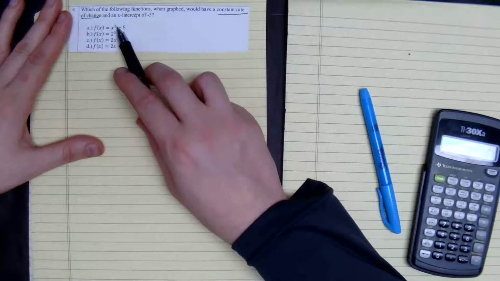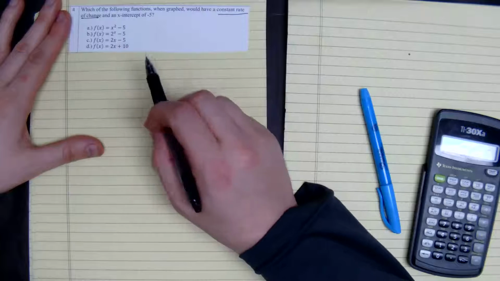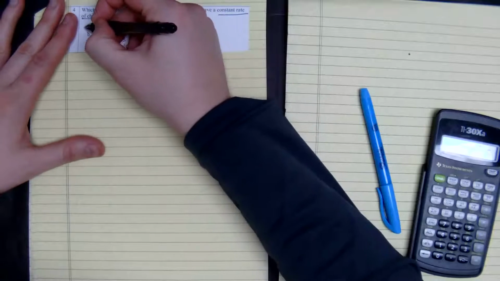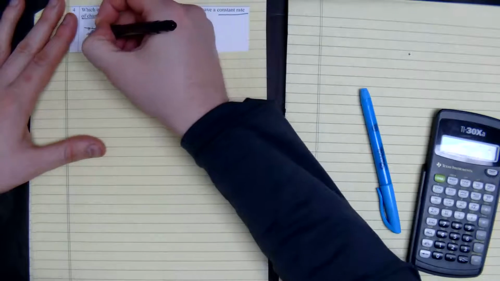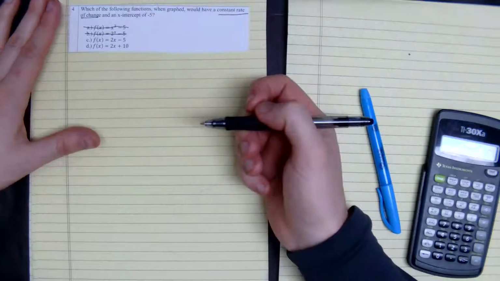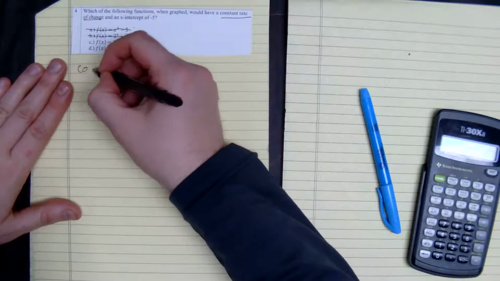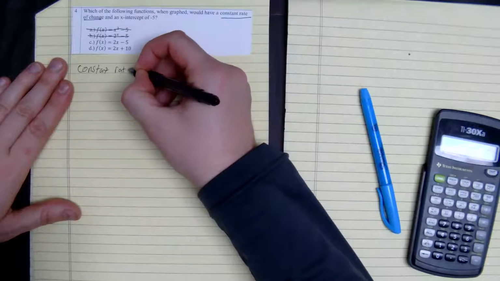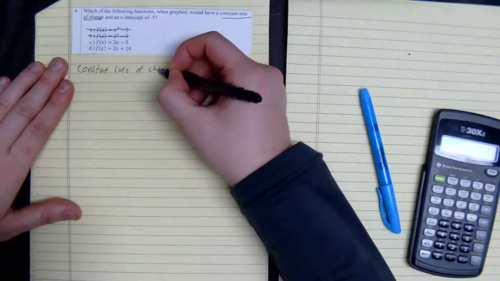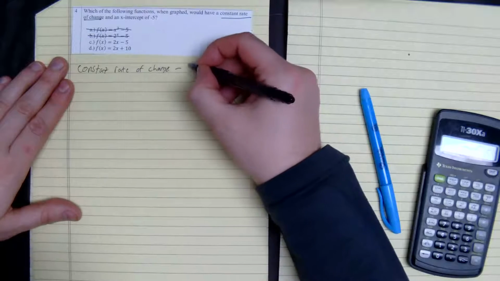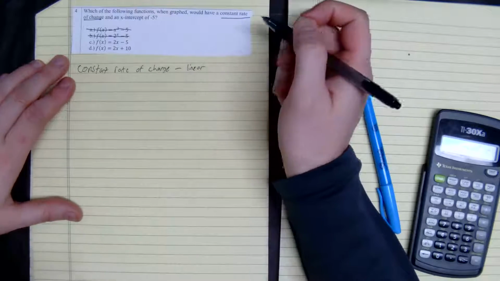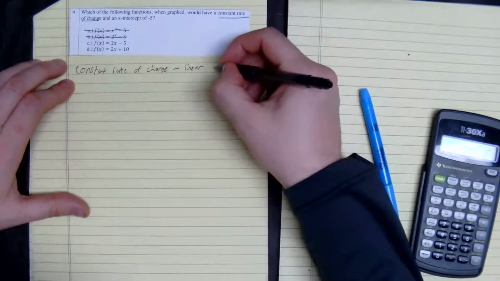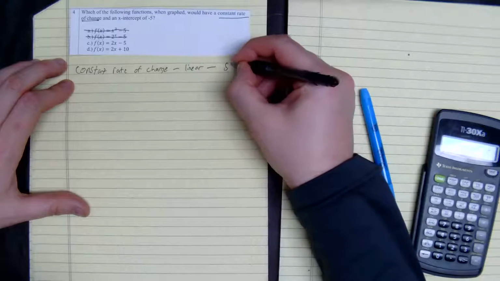So anything with an exponent is out right away, because those are nonlinear. Constant rate of change is just another word for linear. Or, in another way of saying slope, like a slope.